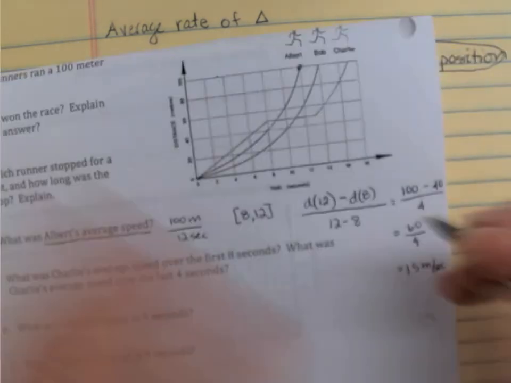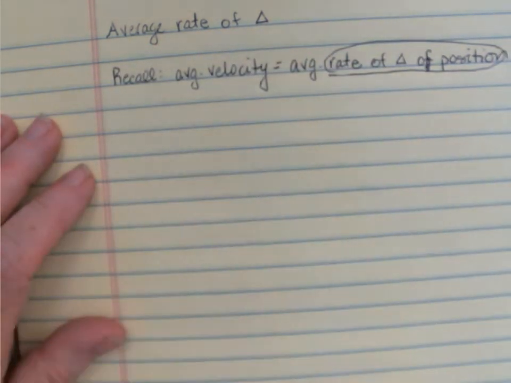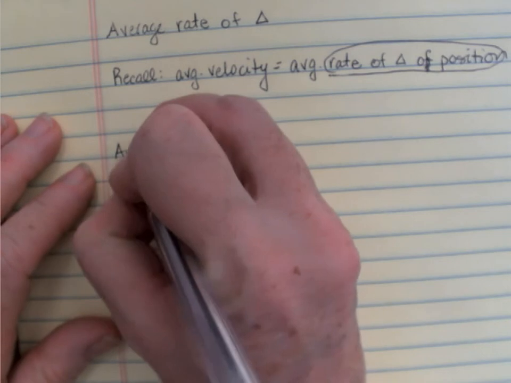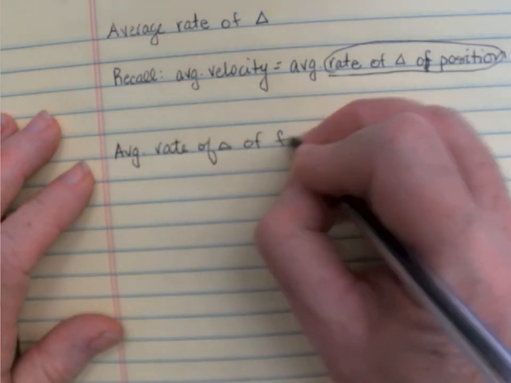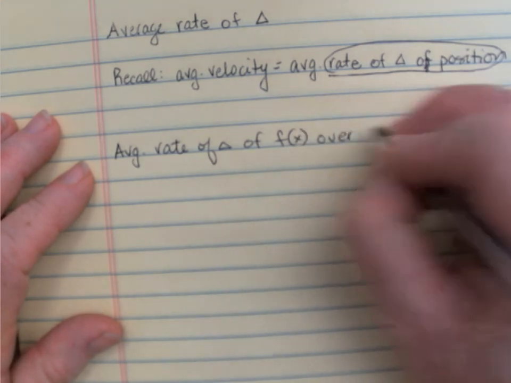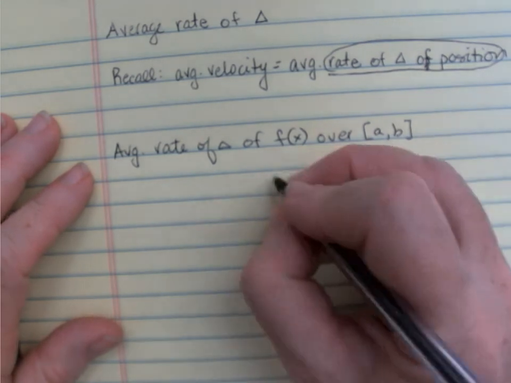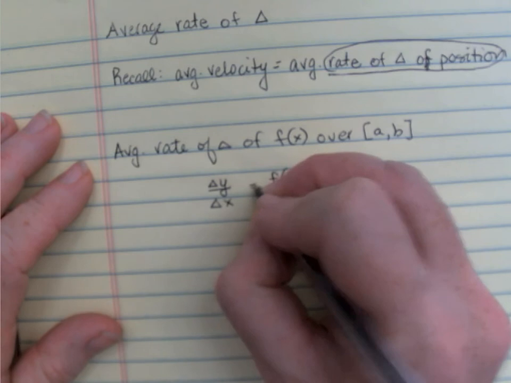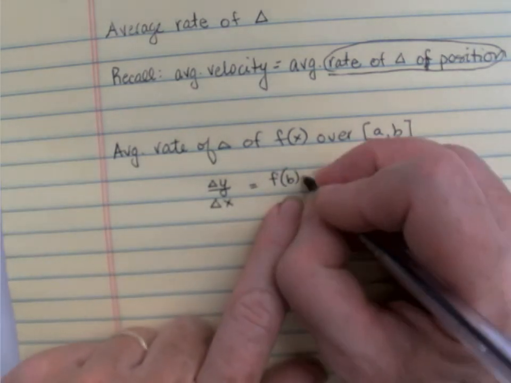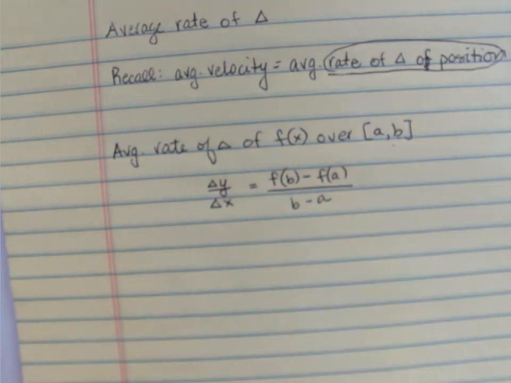But the point is, this is the formula for average rate of change of distance, in other words, velocity. So if I want the average rate of change of any function, f of x, over some interval, let's call it AB. This might be time, who knows? It's nothing more than change in y over change in x. So f of b minus f of a, the change in our output values, over b minus a.